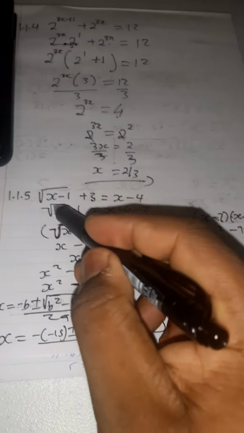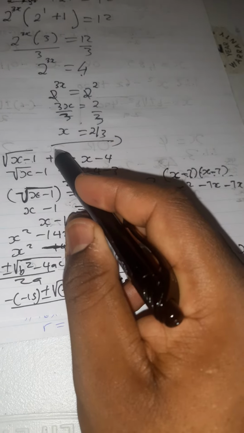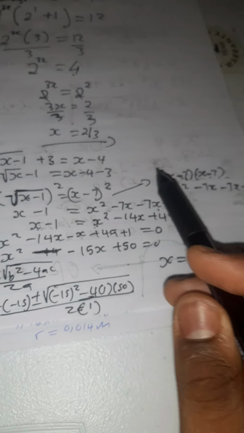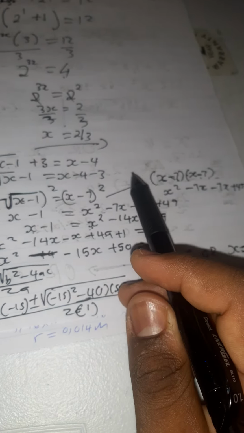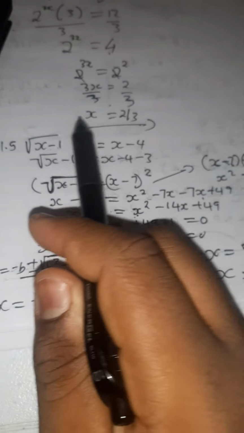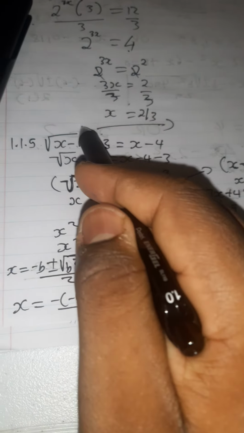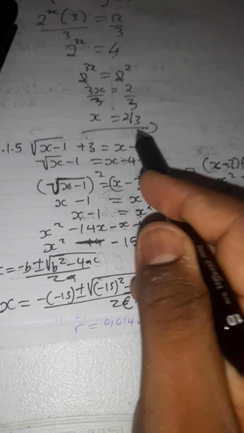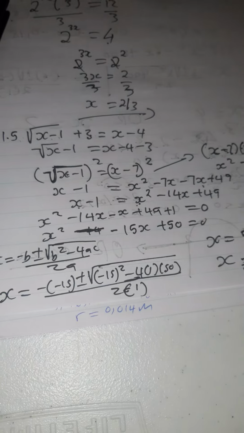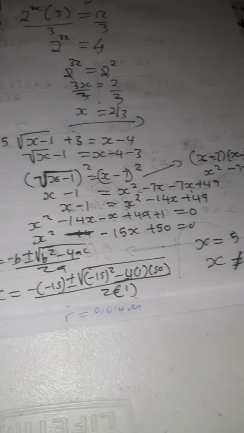The reason why I'm saying x is equal to 10, let me check. 5 minus 1 plus 3 gives me 5. Then 5 minus 4 gives me 1. But when I say root of 10 minus 1 plus 3, it gives me 6. And then 10 minus 4, it gives me 6. So x is equal to 10 only. That's how you check it.